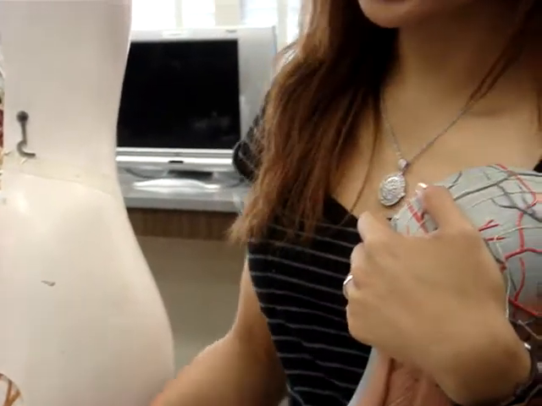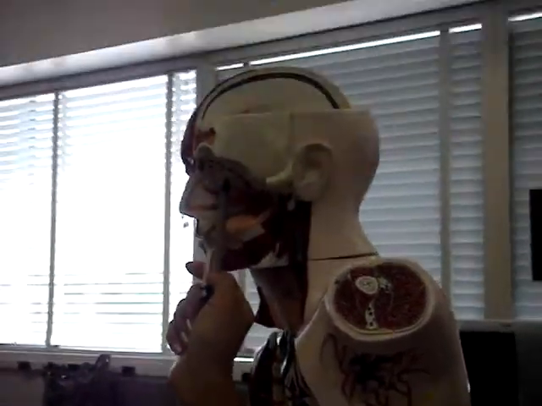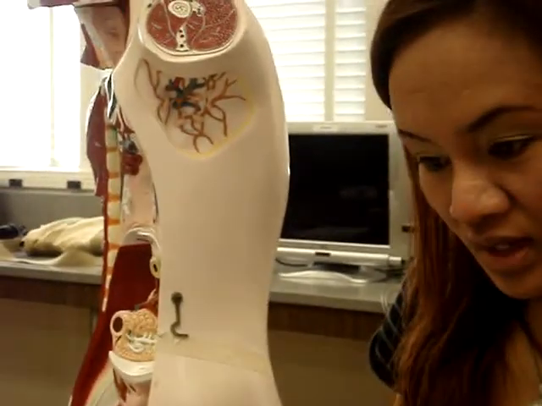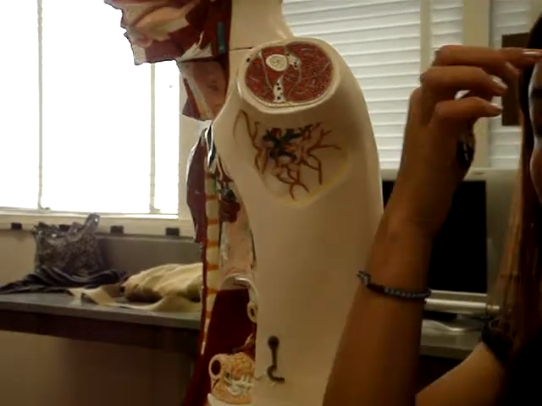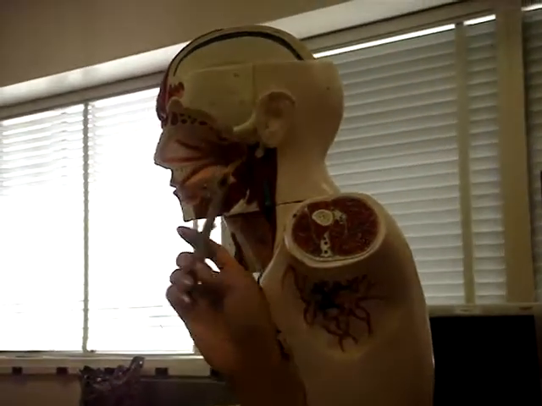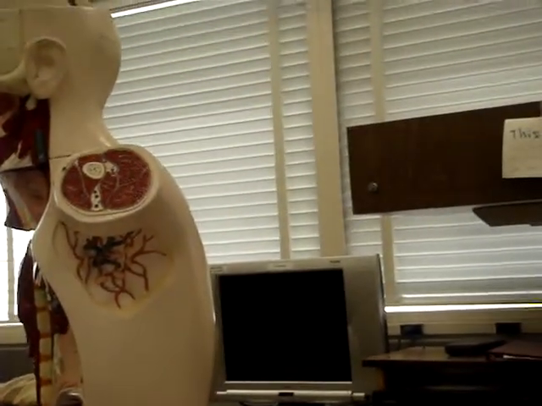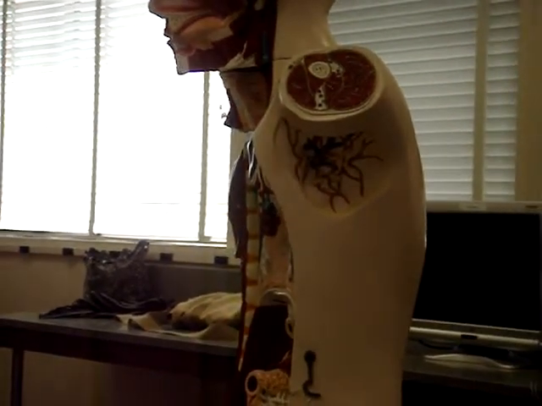Okay, talking about the paranasal sinuses, we've got the ethmoid, the sphenoid, the frontal, and the maxillary, which is above your maxillary bone. You can't see it on this model, but there's a cavity over there. You can actually see it on the other model on the other table. It's the half model, a cross section. You can see the maxillary sinus there.